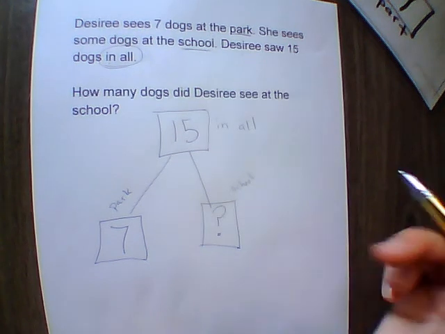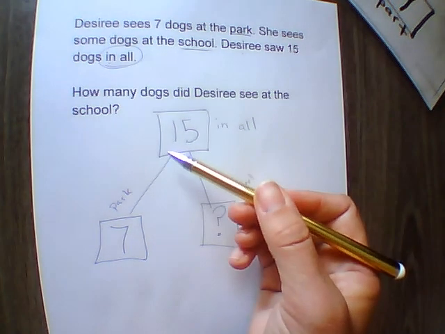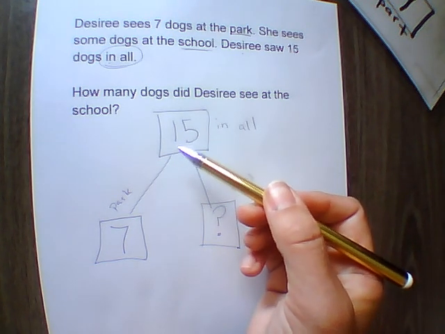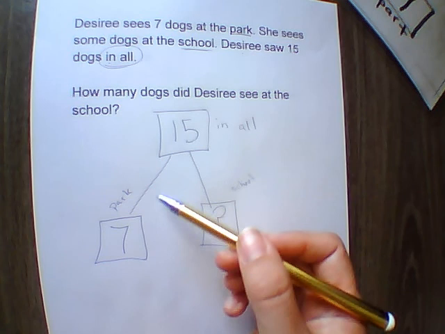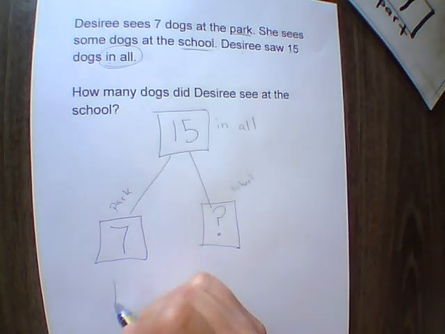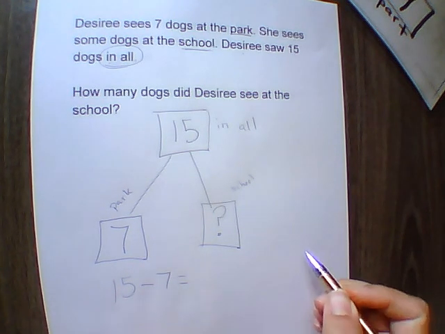So once again, we see that whole number and then the part. And we know if we get the whole and we want to find the missing part, we have to do what? We have to subtract from the whole. We have to go whole, take away the part to find our other part. So 15 minus 7. So solve that now.